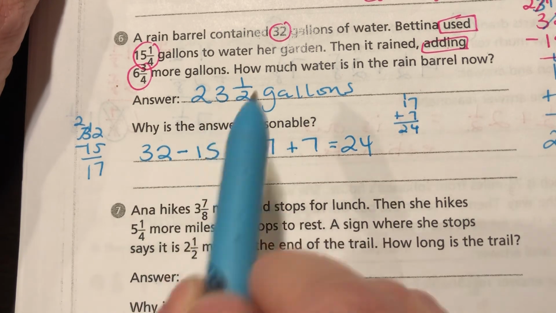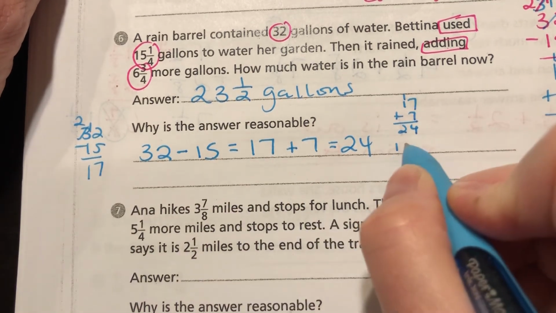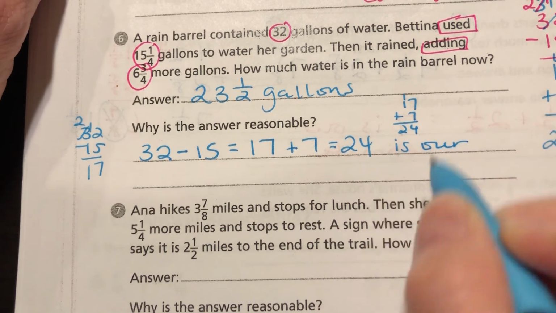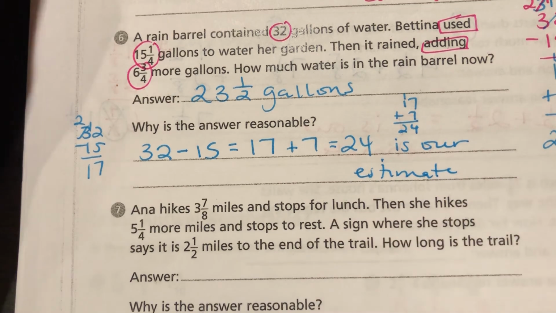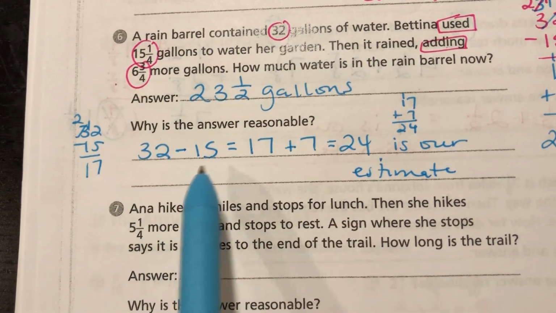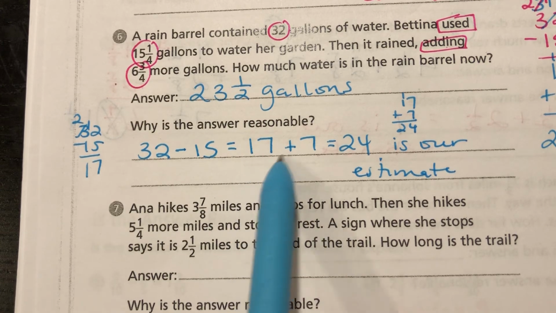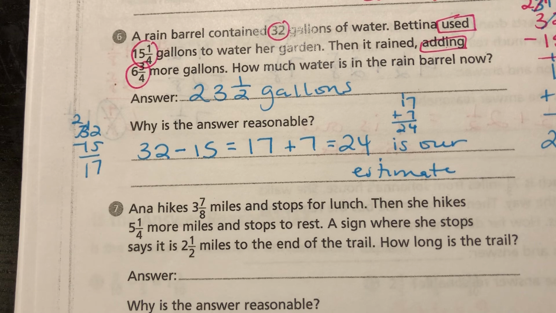Our answer is 23 and a half. Yeah, that's really close. So we know that we're right. We know it's reasonable because 24 is our estimate. And again, on an assessment, you wouldn't have to write all that out. You would just say, okay, well, 32 minus the 15, or that'd be 17, plus 7 is 24. Oh, I got 23 and a half. Yep, I'm right. It just takes a second.